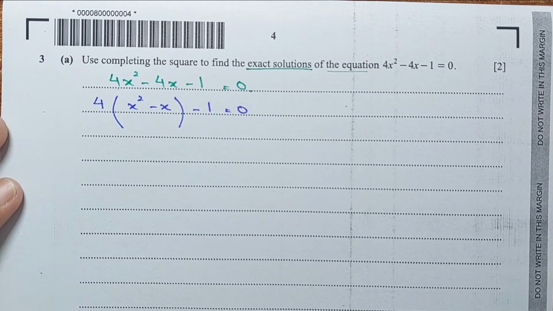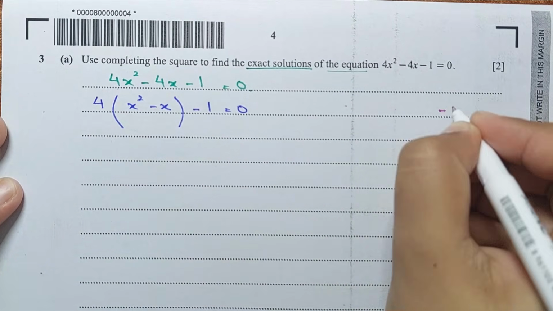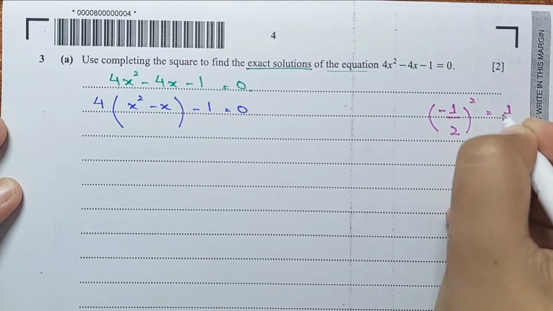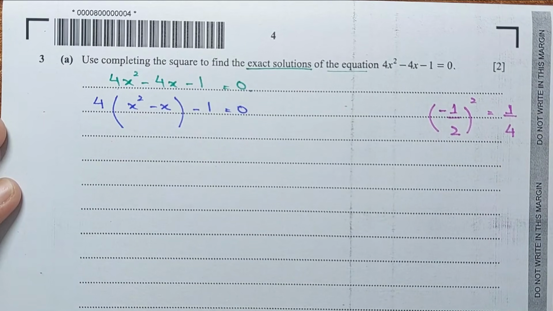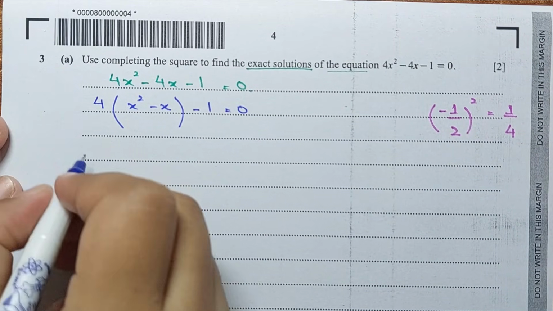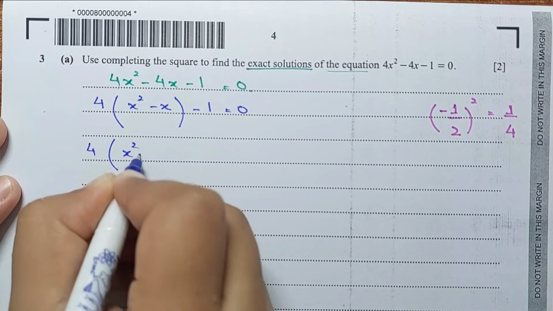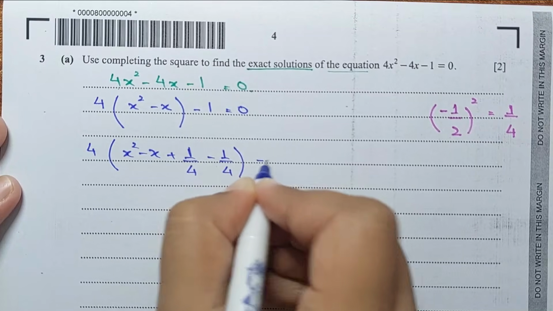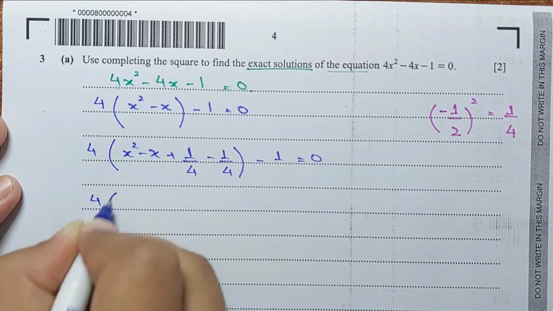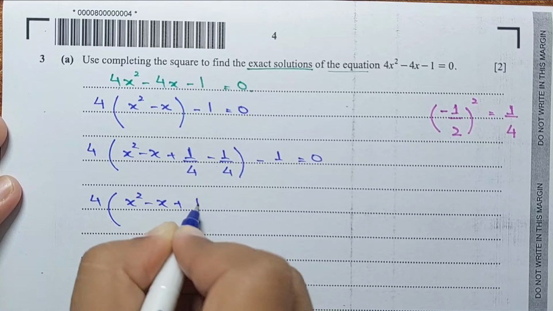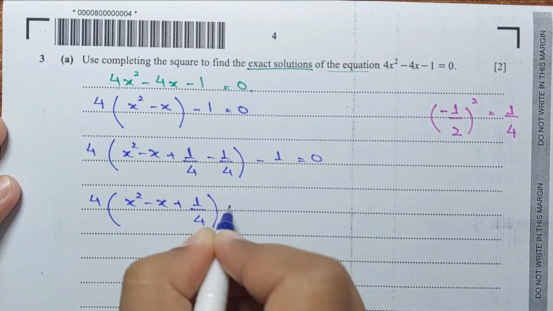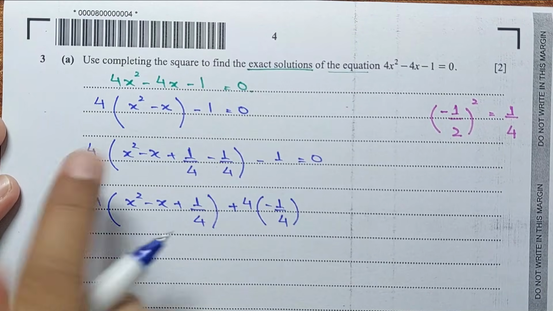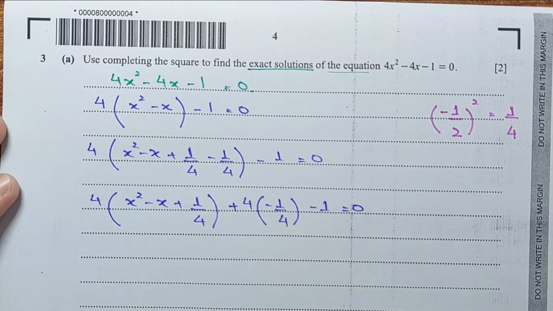Okay. Now in the next step, we have to take the coefficient of x, which is negative 1, divided by 2 and take its whole square, which is 1 square is 1, 2 square is 4, and minus square is 1. So you have to add and subtract 1 by 4 inside the bracket. 4 times (x square minus x plus 1 over 4 minus 1 over 4), and minus 1 is outside. Now combine the first three terms, x square minus x plus 1 by 4, and the negative 1 by 4 is outside, because minus 1 by 4 is multiplied with this 4, and minus 1 equals 0.